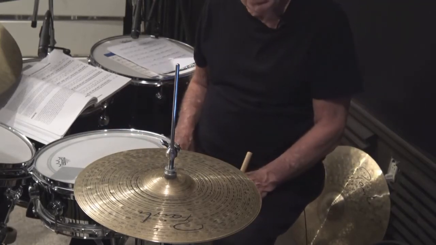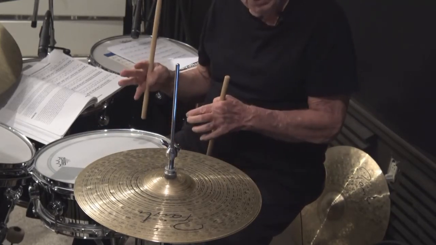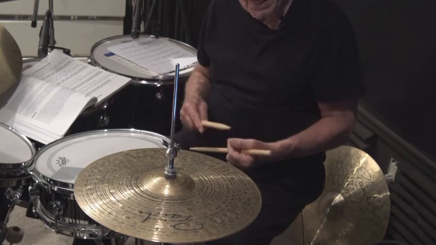Now I go to sixteenth notes. I'm going to play four notes to each downbeat, and I'm going to accent the first count.